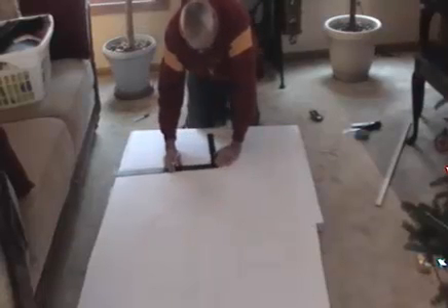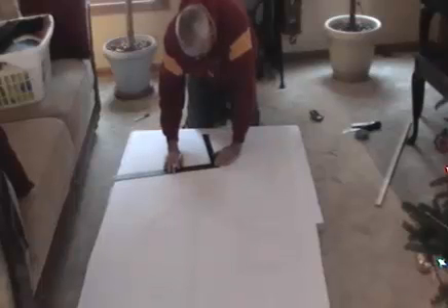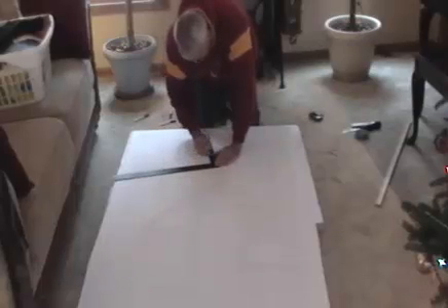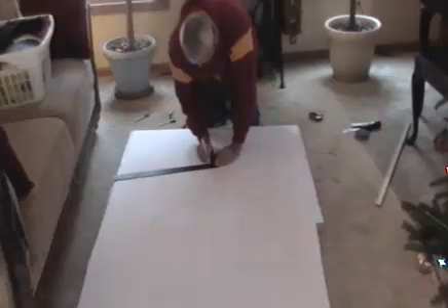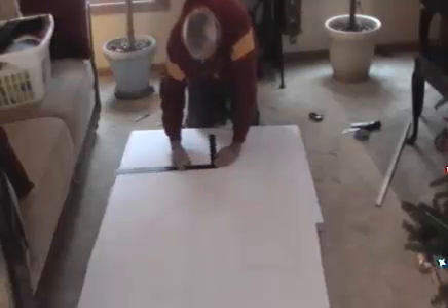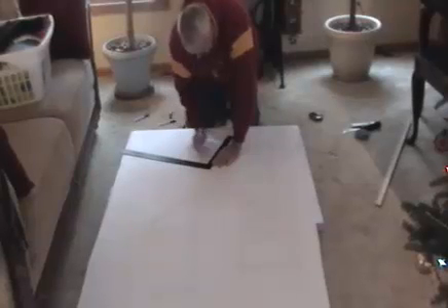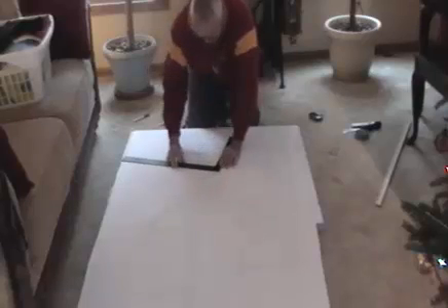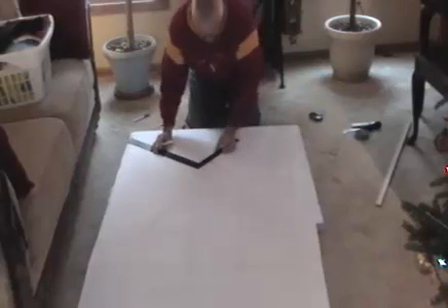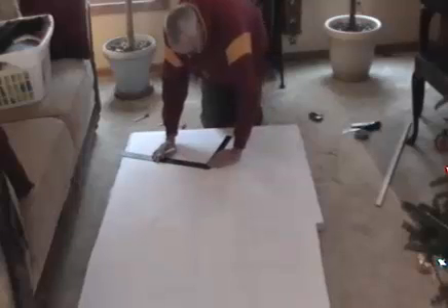If I go perpendicular to that, 1, this will be the square root of 4. This hypotenuse will be the square root of 4, which is 2. I can keep on going like that.